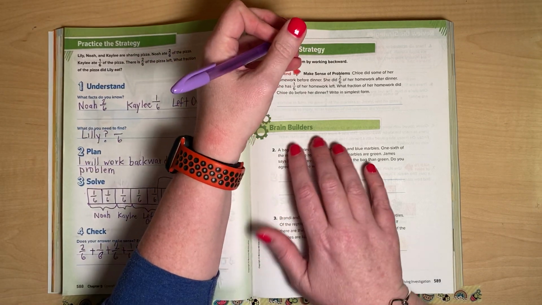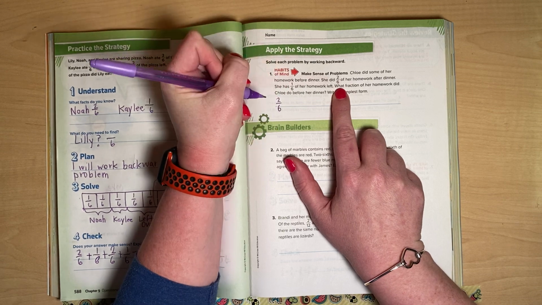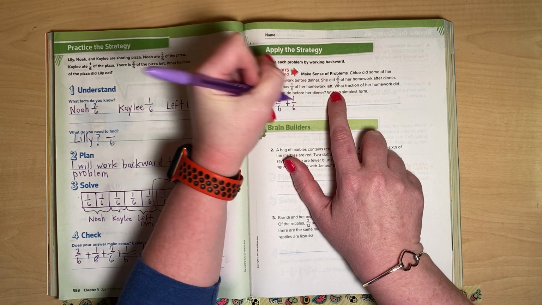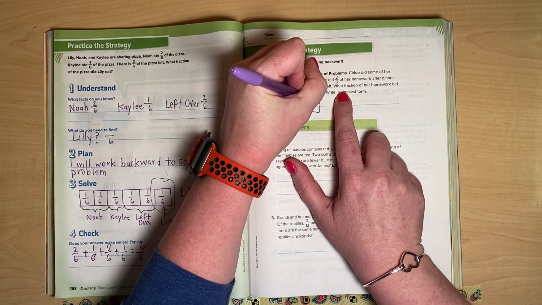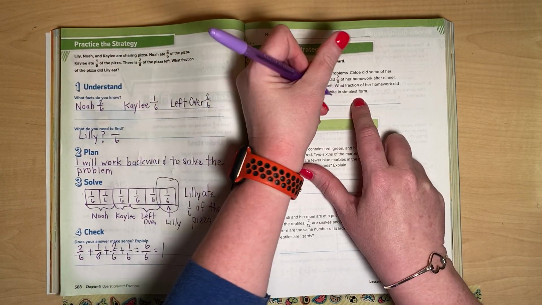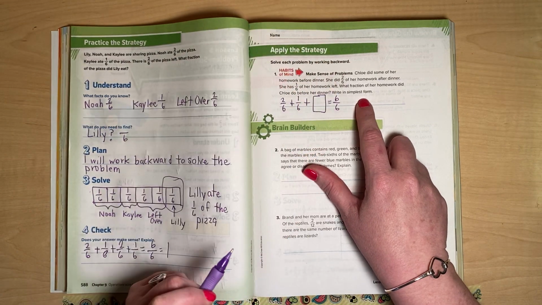So here's what I know. I know that she did 2/6 of her homework after dinner. I know that she has 1/6 of her homework left. I want to know what I'm adding in right here as what she did before dinner. And it needs to equal 6/6, right?